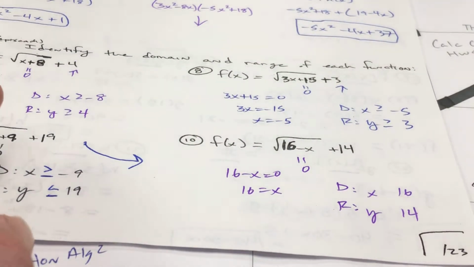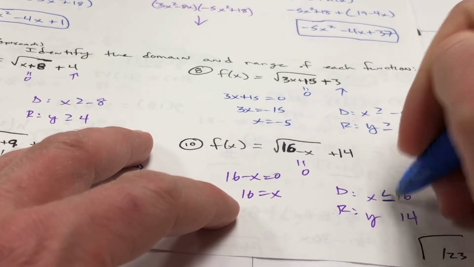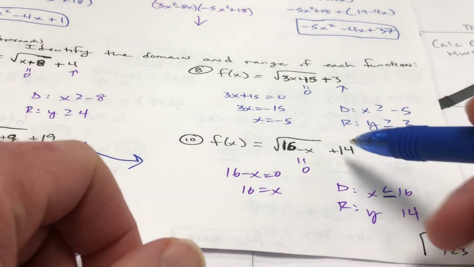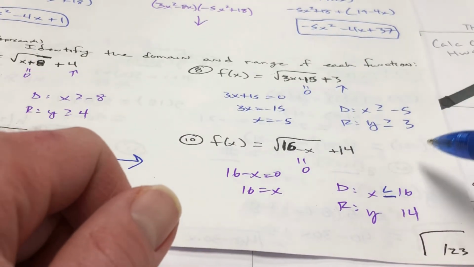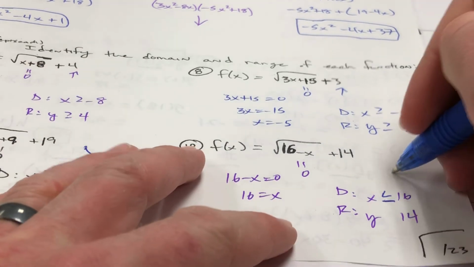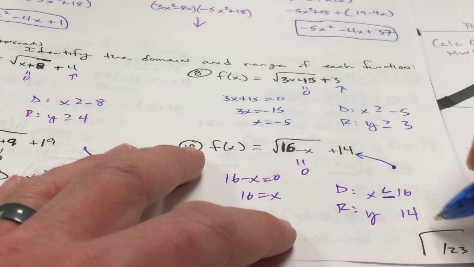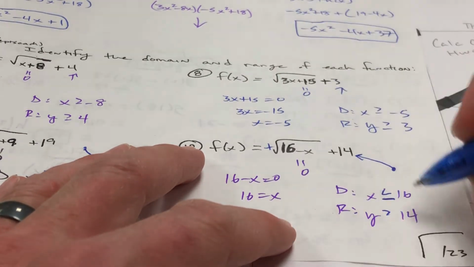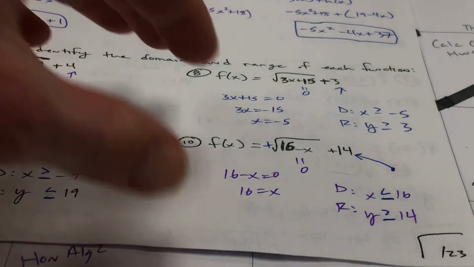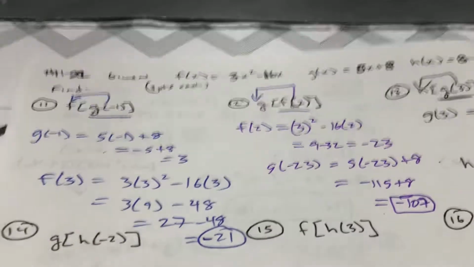Then on 10, 16 is actually the largest x value. You can plug in 17, you get the square root of negative 1. That's no bueno. Plug in 15, you get the square root of 1. That is good. So 16 and less, okay? So this graph is actually going this way. Again, this is a positive root function, so the range is y greater than or equal to 14. This might be good to ask about again in class next week.